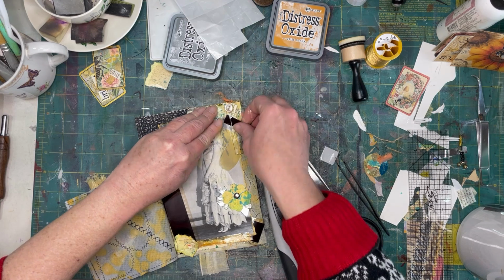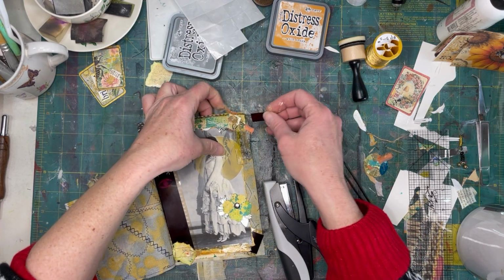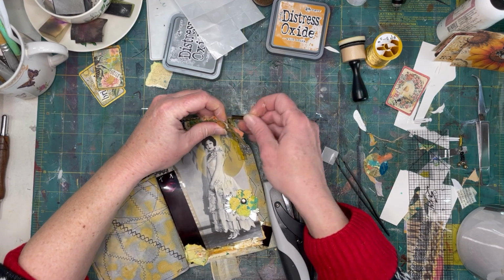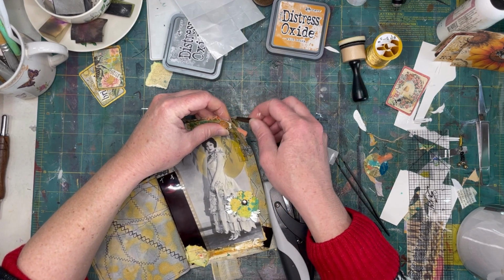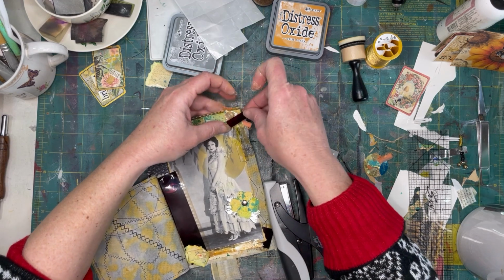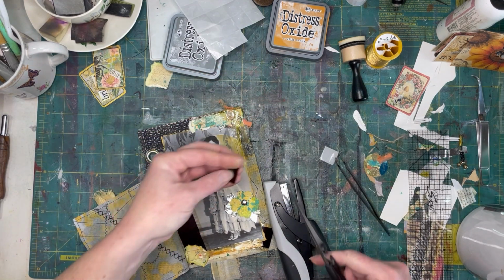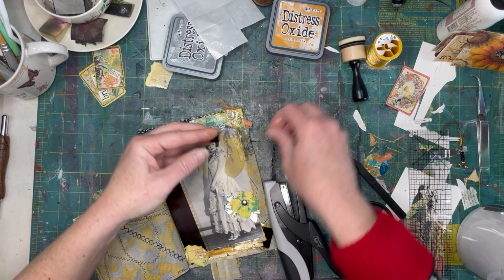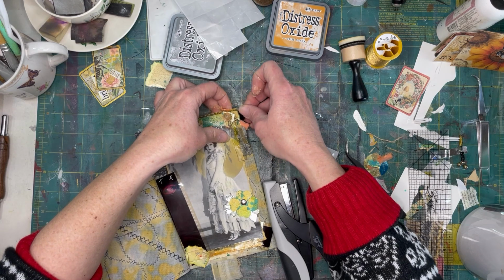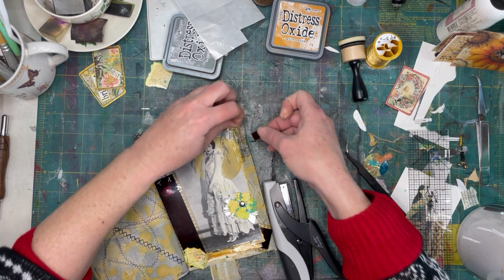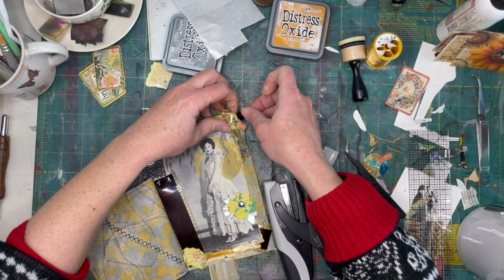I glued this down really well, guys. Maybe just a little piece. That is really glued.